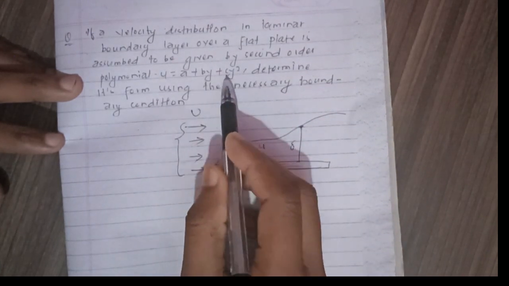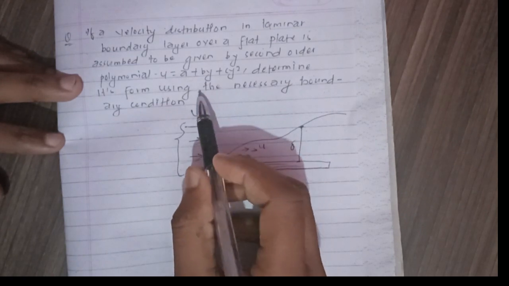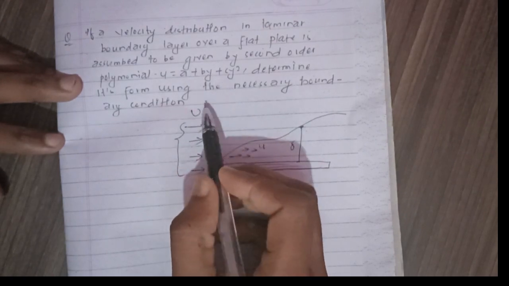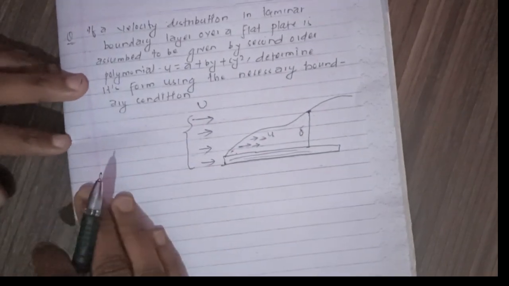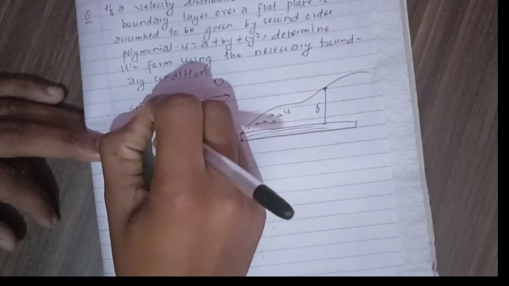Then this a, b, c are variables, and we have to find the values of a, b, c by using the different boundary conditions.